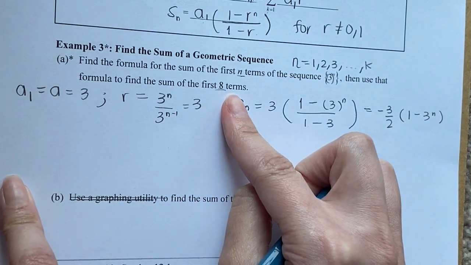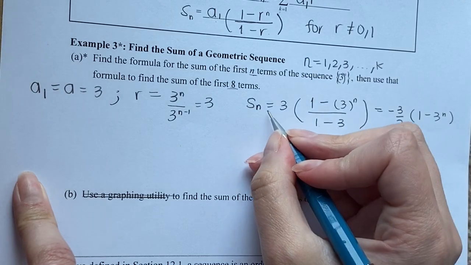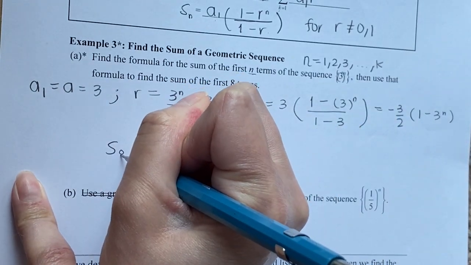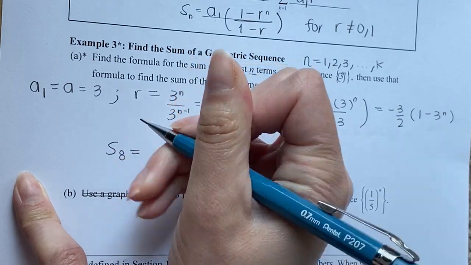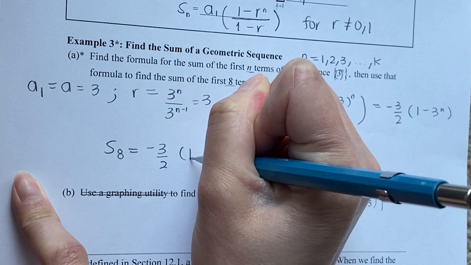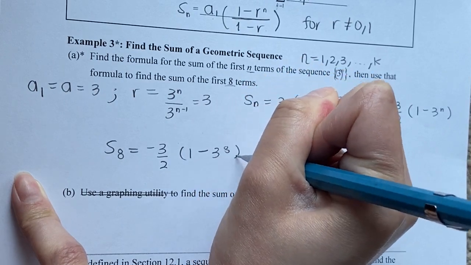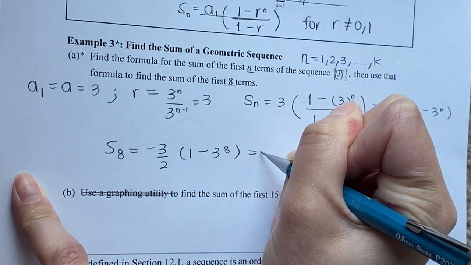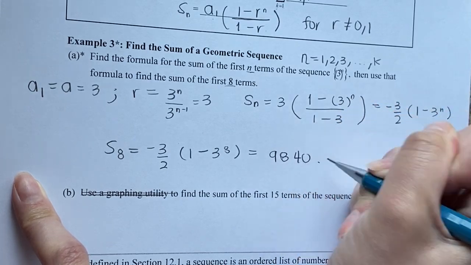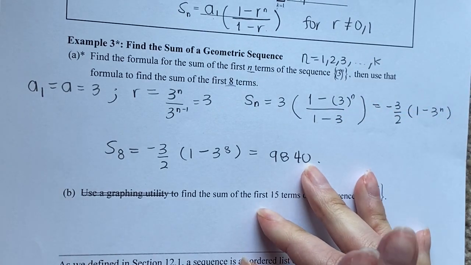Now, for the first 8 terms, what are you going to do? You plug the 8 here and here. So pretty easy. S sub 8 is going to be equal to negative 3 over 2, 1 minus 3 to the power of 8. If you plug this in your calculator, the calculator will give you 9840, and that's it. That's pretty much it.